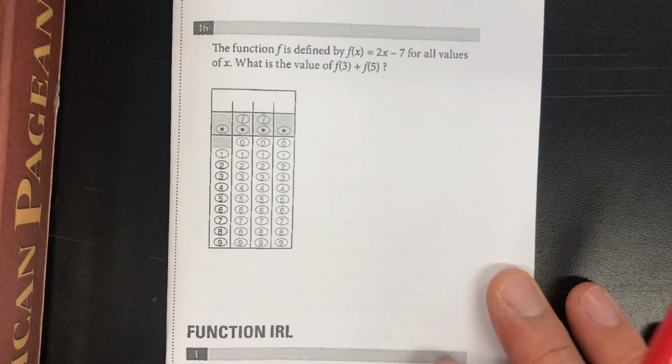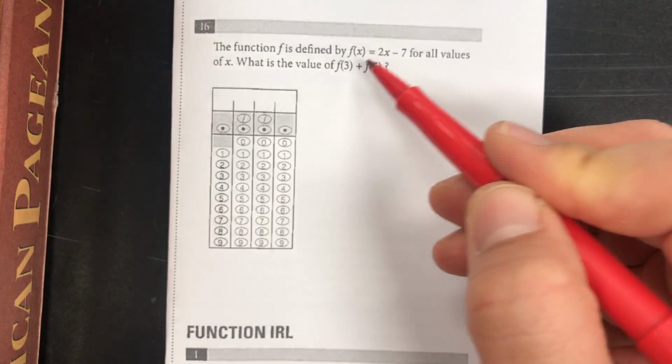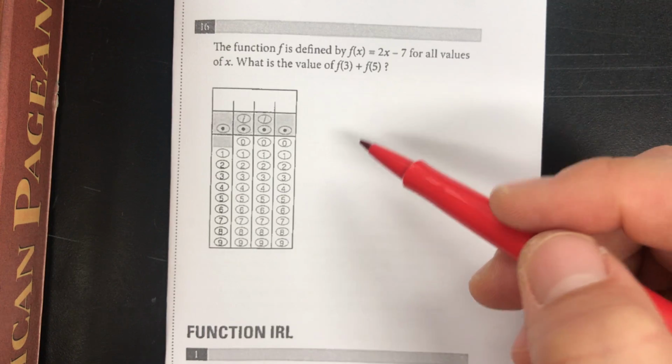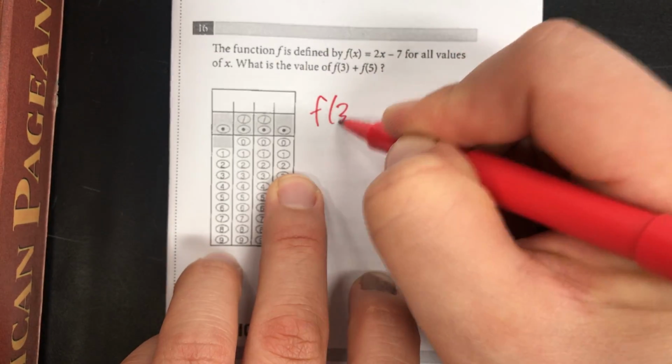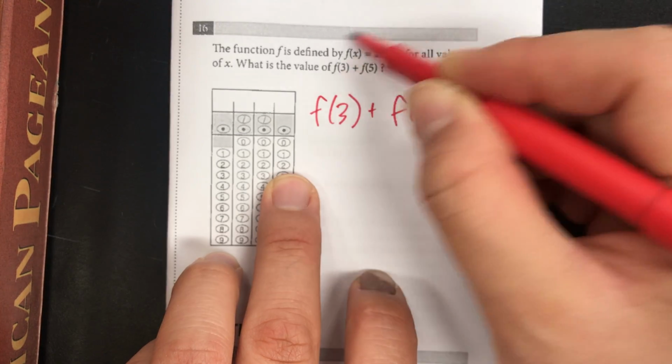The next question is number 16. It says the function f is defined by f of x equals 2x minus 7 for all values of x. What is the value of f of 3 plus f of 5? So what you want to do is you take this one and you plug it into here.